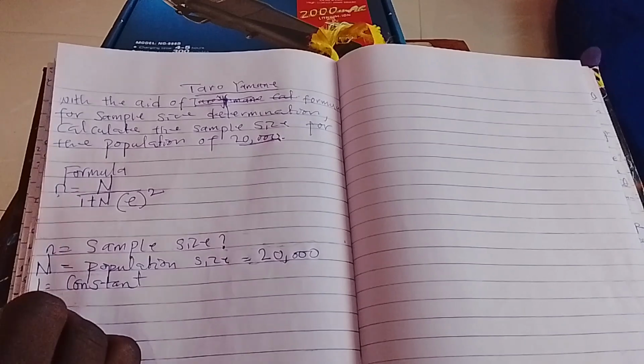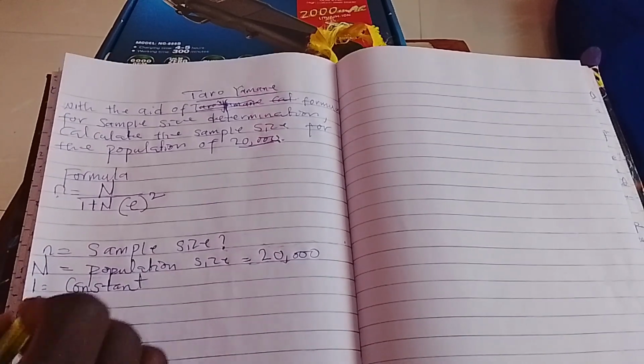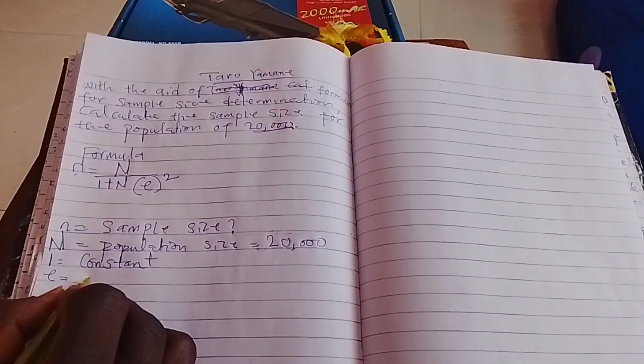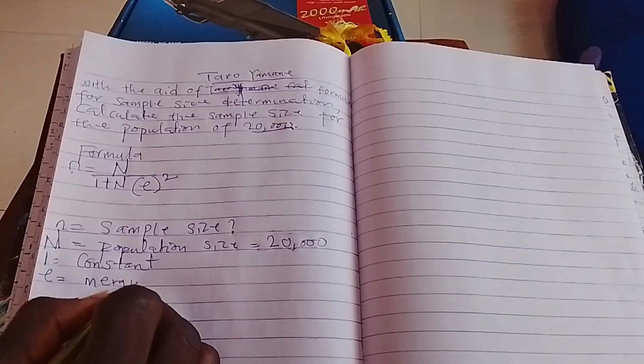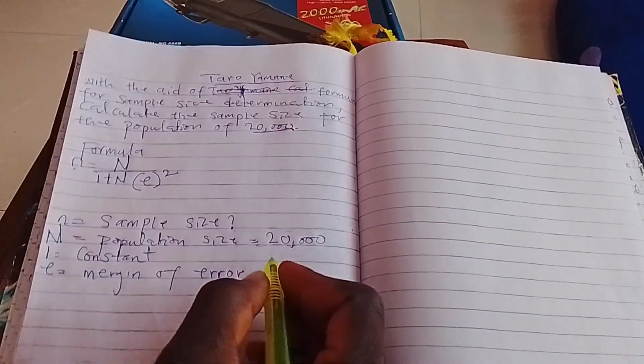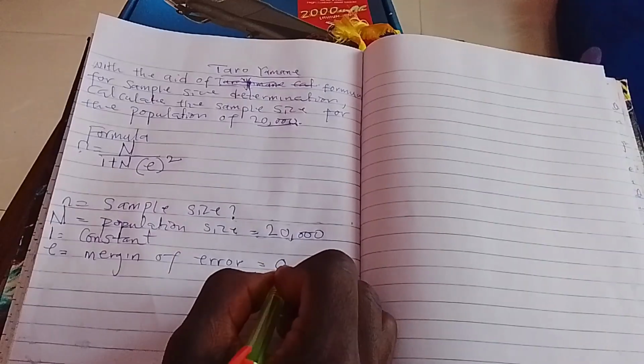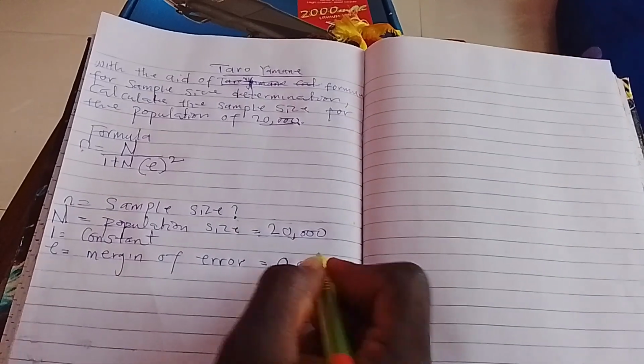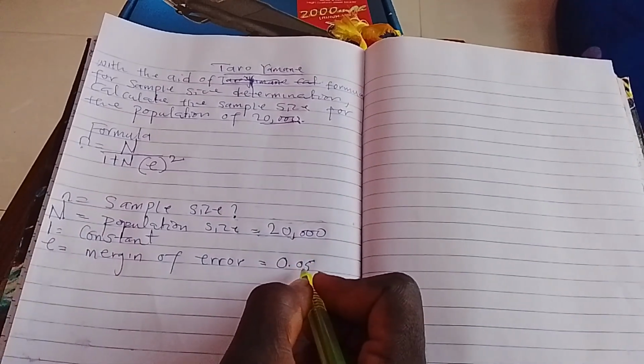Then you have your e. The e here means margin of error, which is equal to 0.05. Your margin of error must be 0.05.